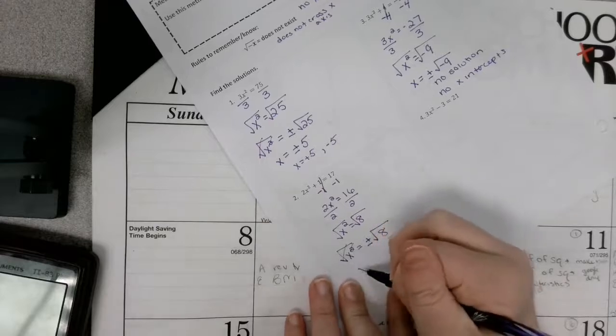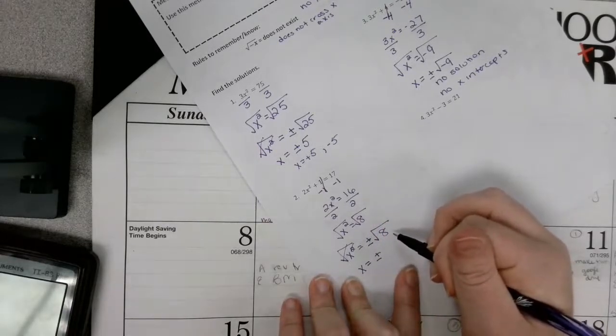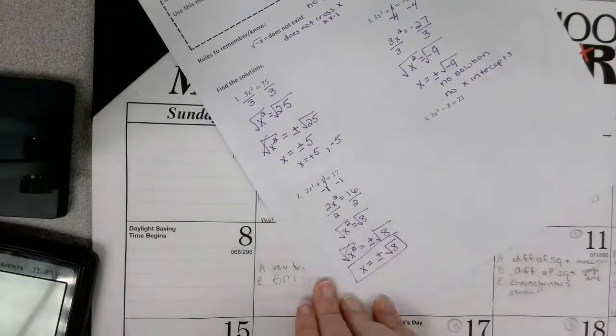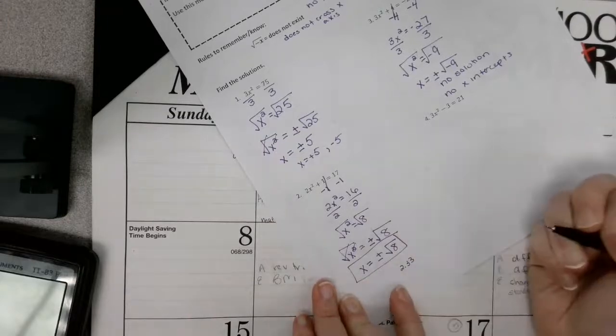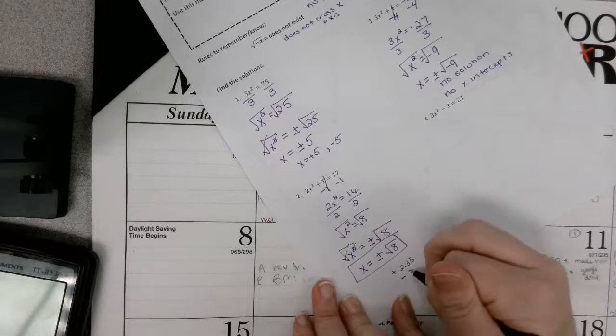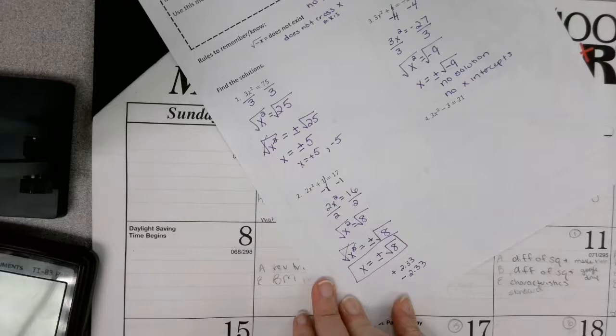They cancel out here. x equals plus or minus. Since the square root of 8 is not a perfect square, I'm going to leave it as the square root of 8. The square root of 8 is somewhere around 2.83, so you're going to have a positive 2.83 or a minus 2.83. But I want the square root in your answer.